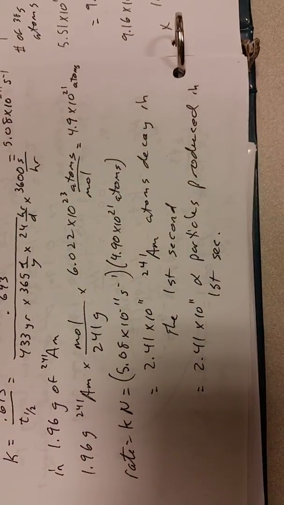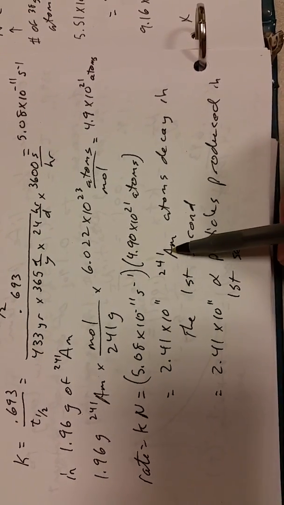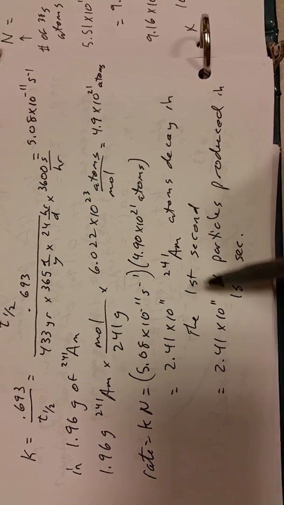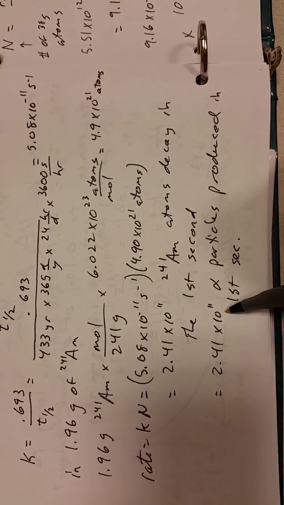That is the atoms per time unit of the decay rate. So since that many atoms decay in the first second, that must be how many alpha particles are also produced in the first second.